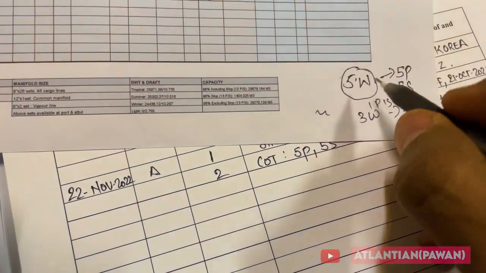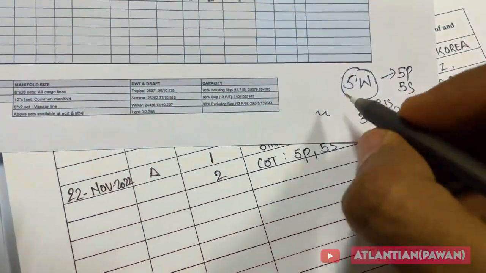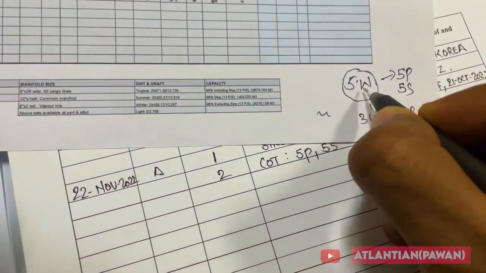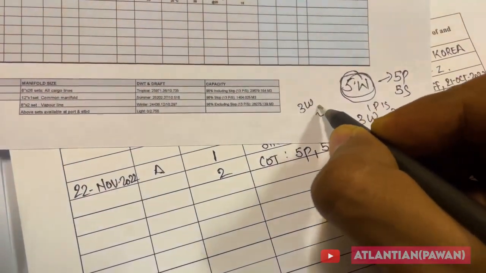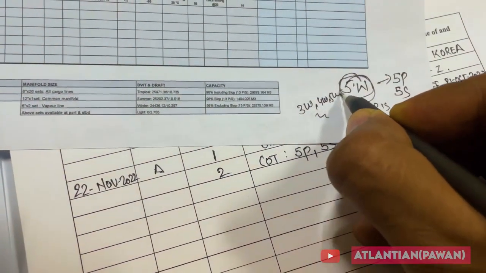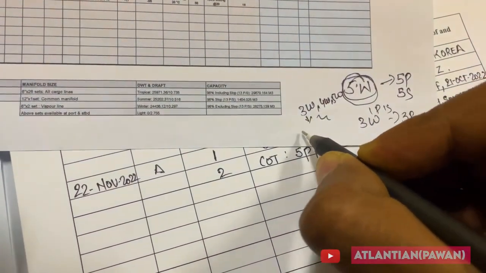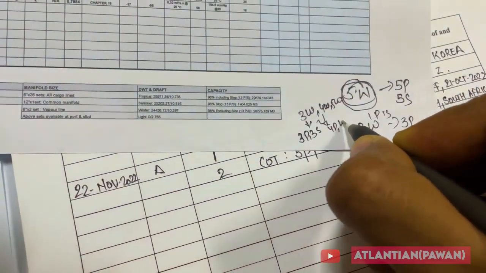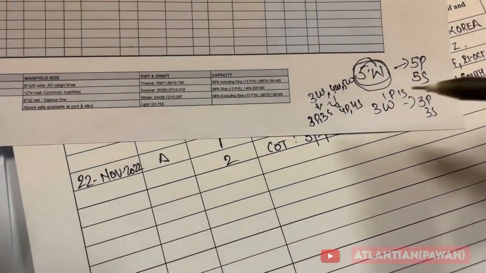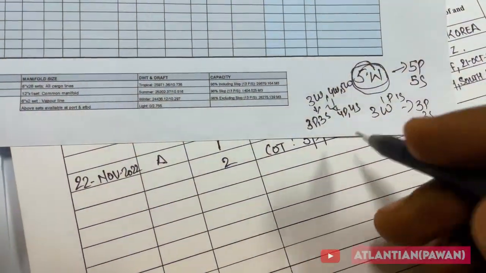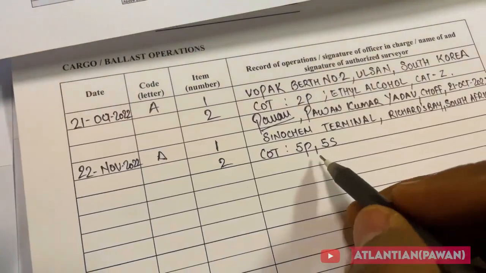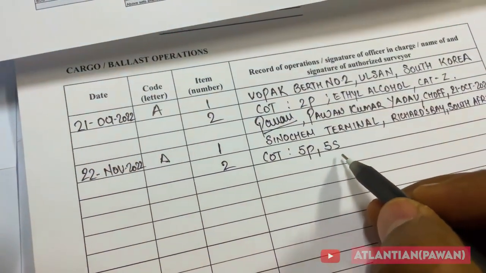If we have loaded in multiple wing tanks, we don't have to mention them singly as 3 wing, 4 wing, 5 wing. No, we have to mention them separately, 3 port, 3 starboard, 4 port, 4 starboard and so on. Normally this has also been a vetting deficiency, so try to mention the tanks separately. Hence this cargo was loaded in both tanks, so I have mentioned that separately, 5 port, 5 starboard.